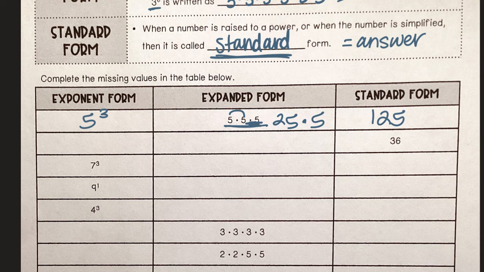Now, I'm going to go ahead and skip down to 7 to the 3rd power, or 7 cubed. That would be 7 times 7 times 7 in expanded form. If I do that math, I know that 7 times 7 is 49. And then I need to multiply 49 by my last 7 here. 49 times 7 is going to be a big number. It's going to be 343, okay? And that would be my standard form. That would be my answer.